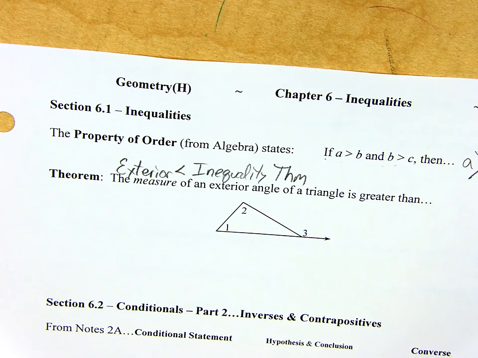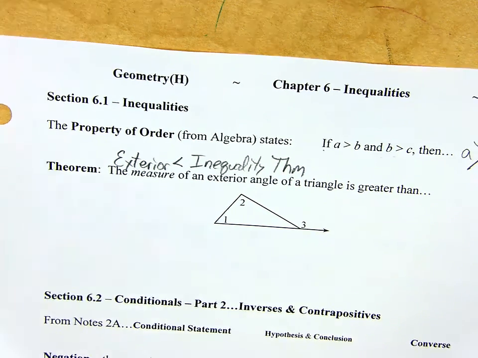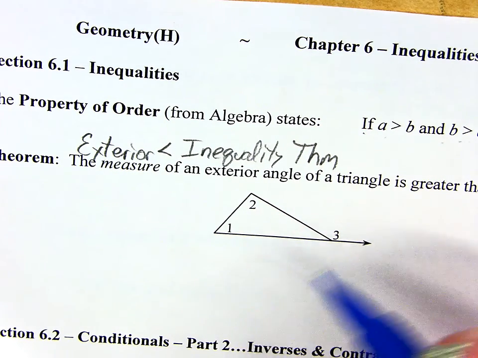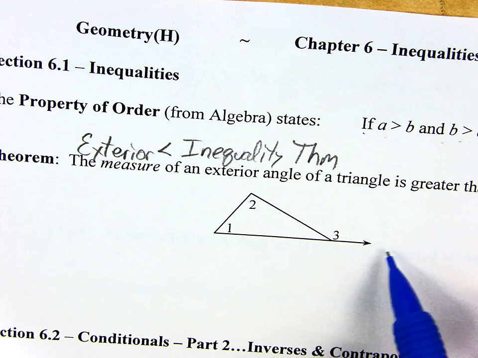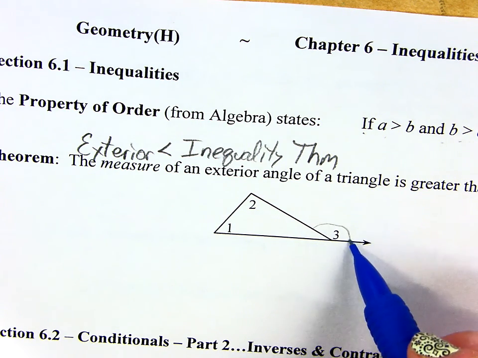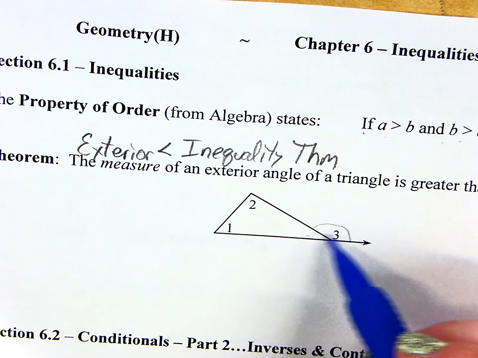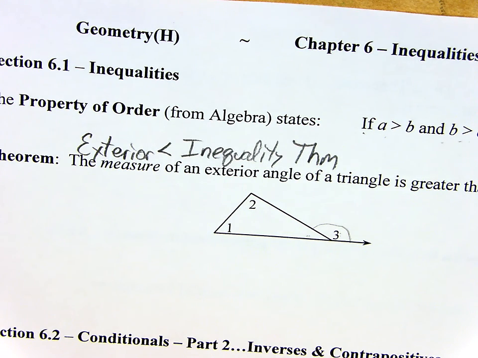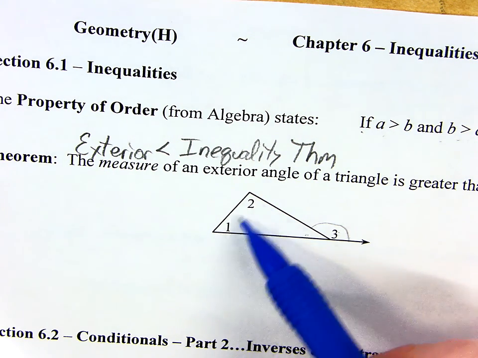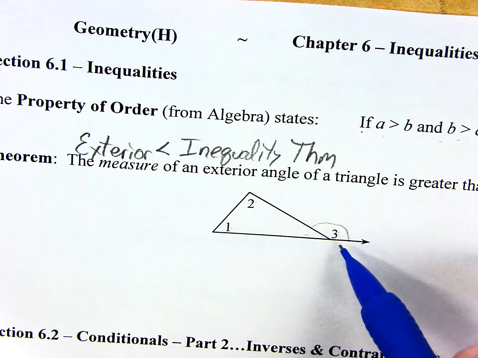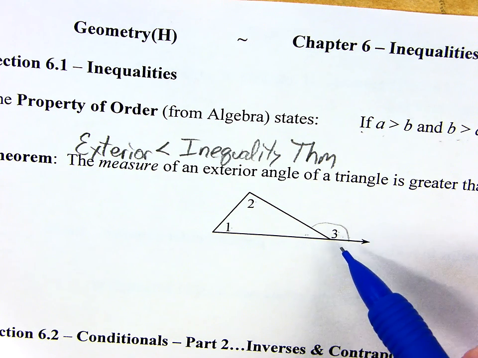So let's just refresh our memory, even what an exterior angle is and what's going on here. If you take a polygon and you extend one of the sides, what you have created is an exterior angle. The exterior angle, remember, always forms a linear pair with one of the interior angles. So angle 3 we would refer to as an exterior angle. What is angle 3 equal to? Right, the sum of its two remote interior angles. So if you add angles 1 and 2 together, you would get angle 3.